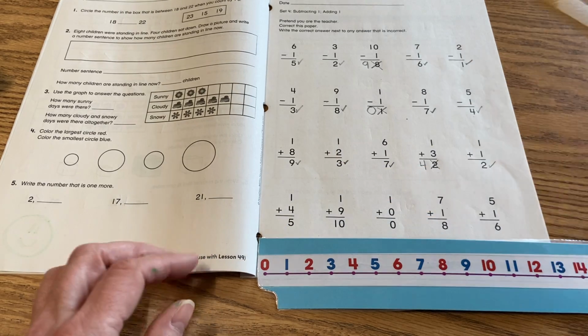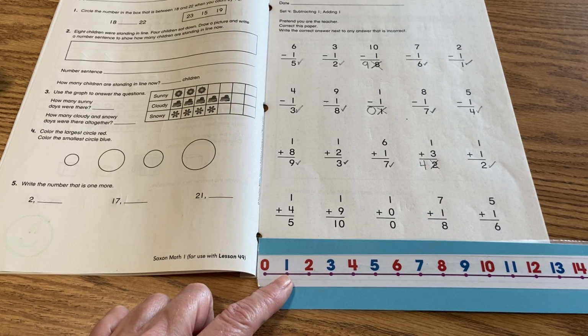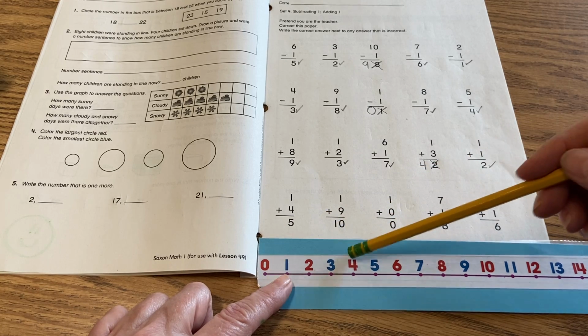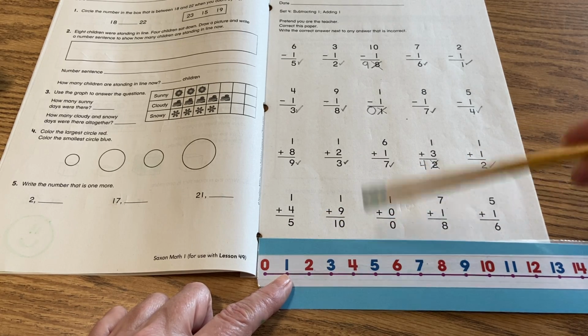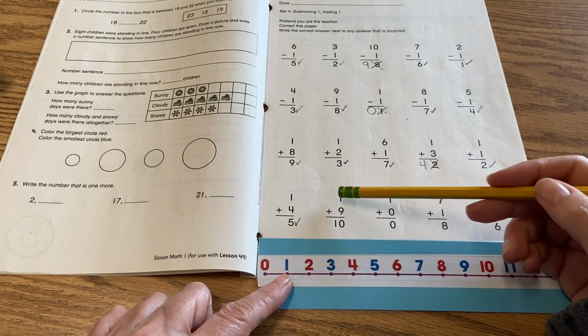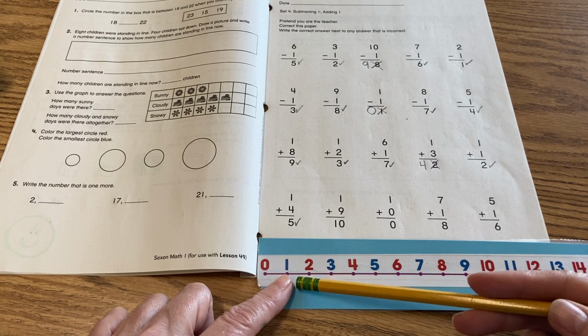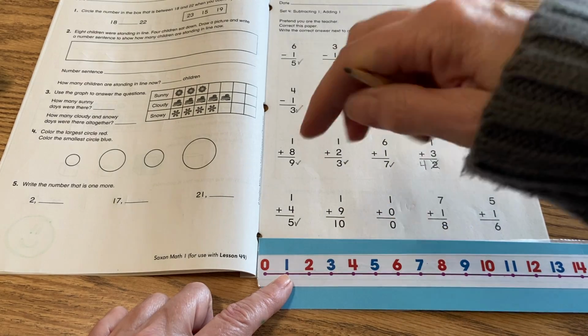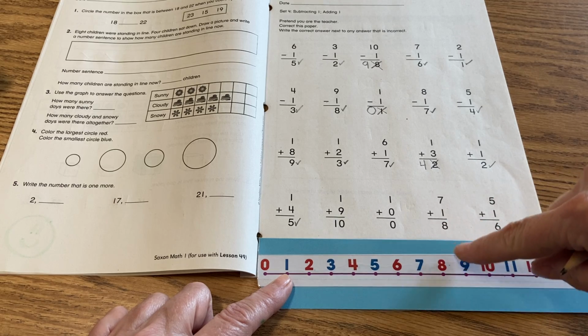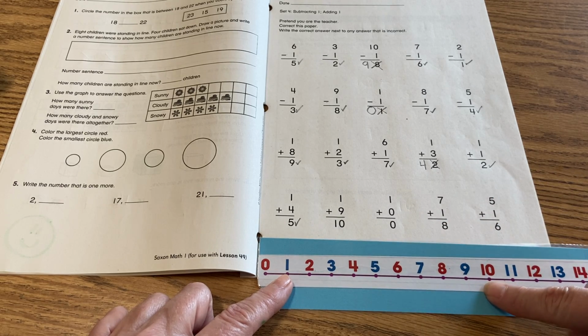1 plus 4 equals 5. Is that correct? Let's check it out. Start on the 1, count over 4 spaces, 1, 2, 3, 4. And yes, we land on the 5, so we can check that off. Okay. 1 plus 9 equals 10. So again, we're starting on the 1. Let's count over 9 spaces. 1, 2, 3, 4, 5, 6, 7, 8, 9. And I land on that number 10.